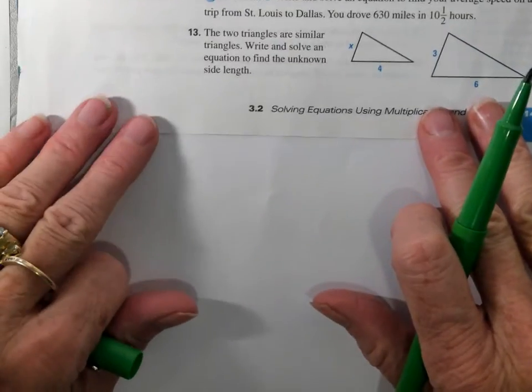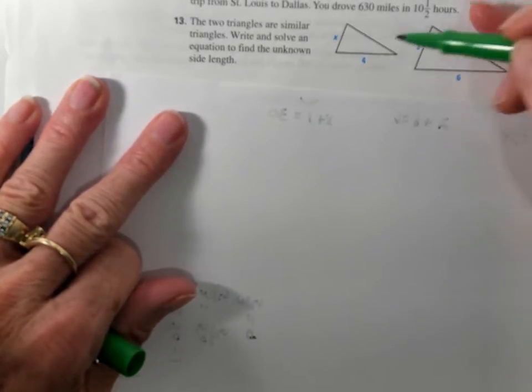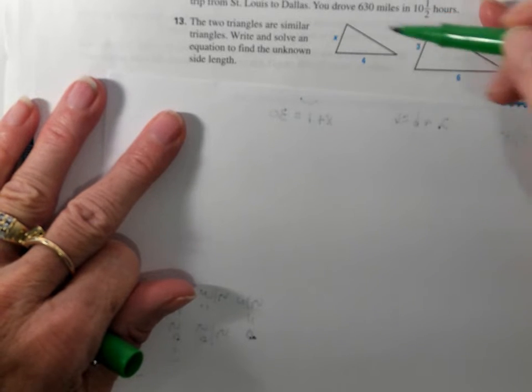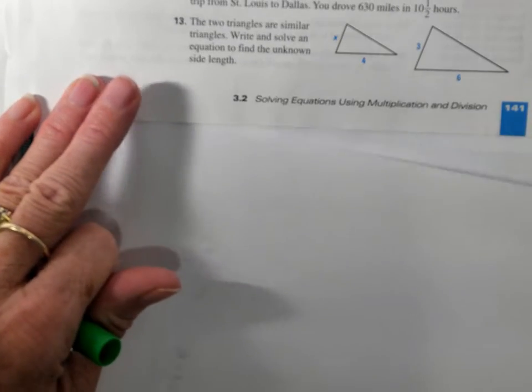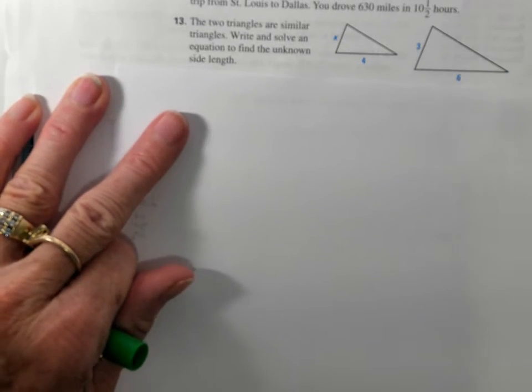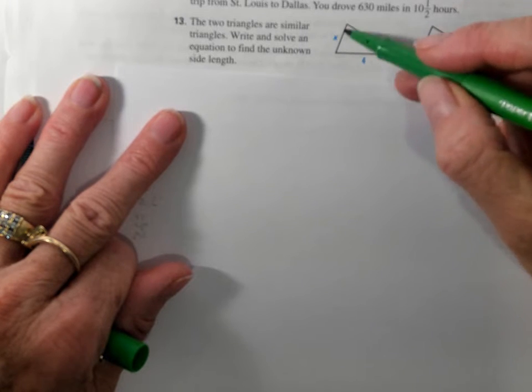Okay, so let's take a look at number 13 at the bottom so that you can see what you have to do for number 13 at the bottom. All right, so here we have two triangles. They're similar. They tell you they're similar. So now we have to set up our little proportion to solve them. It's set up to show you that this side and this side, the x and the 3, are corresponding, and the 4, the two bottom sides, are corresponding.